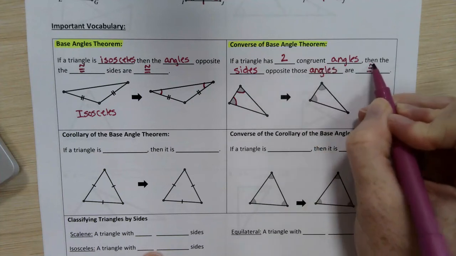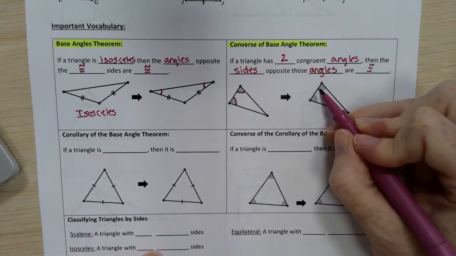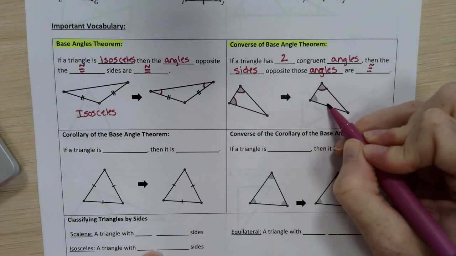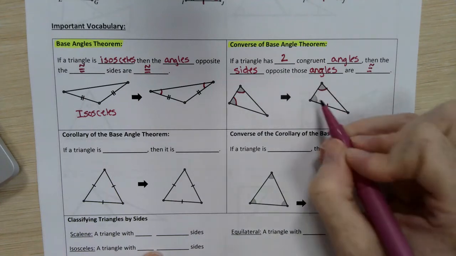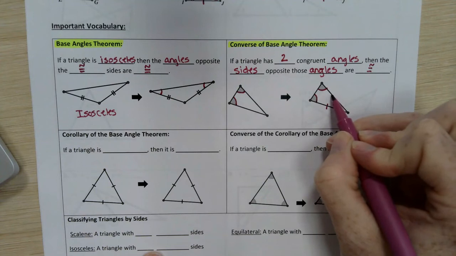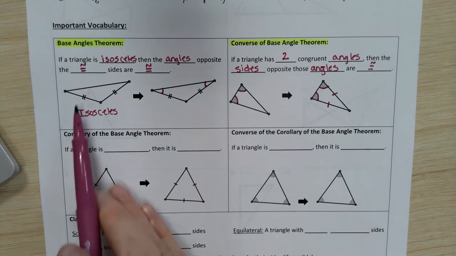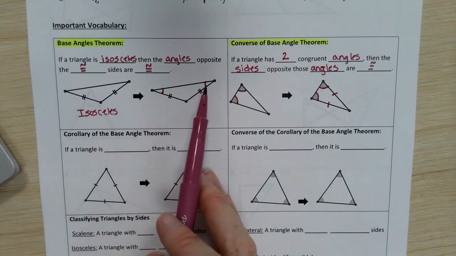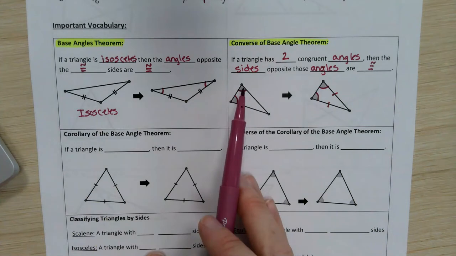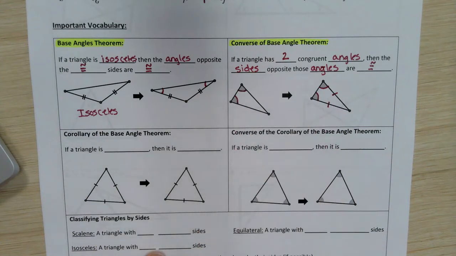are congruent. So we'll start at this angle and travel across. That would take us to this side. Then we'll start at this angle and travel across, and that would take us to that side. So that idea works in both ways. If we start with the sides, we can find some congruent angles. If we start with some congruent angles, we can find some congruent sides.